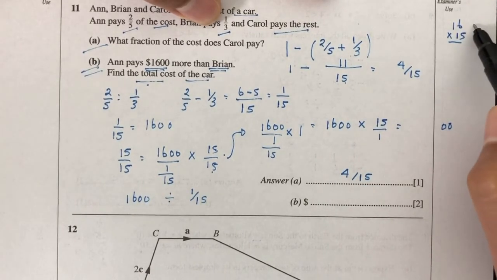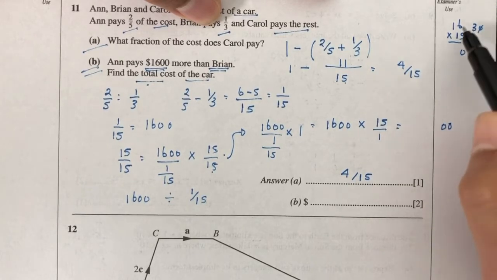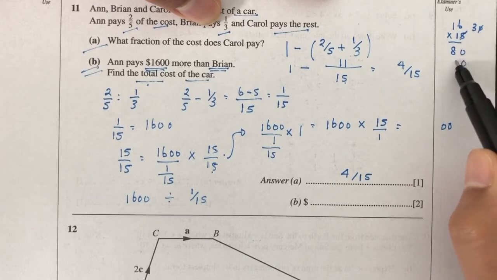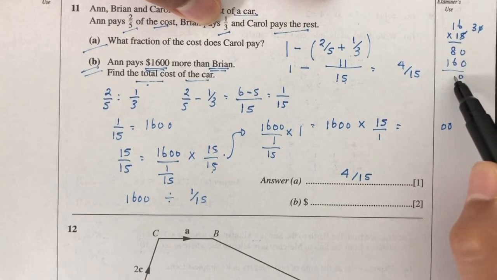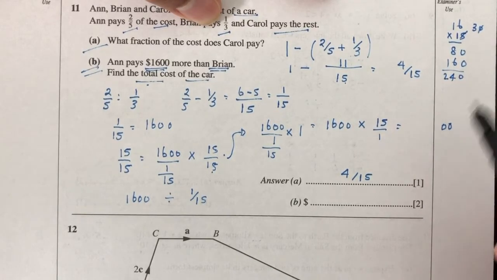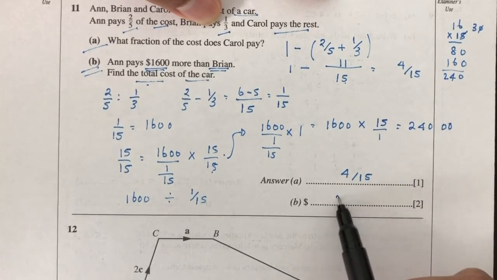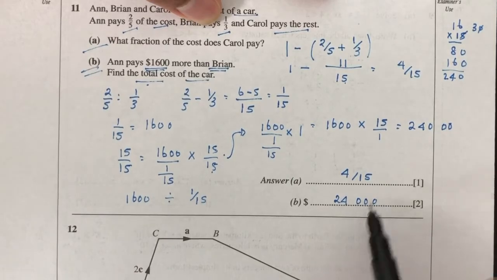So 6 times 5 is 30. 1 times 5 is 5 plus 3 is 8, sorry. The 6, 1, 0, that will be 4, 2. So 240. This will be 240. So the cost of the car is 24,000. That is the cost of the car.